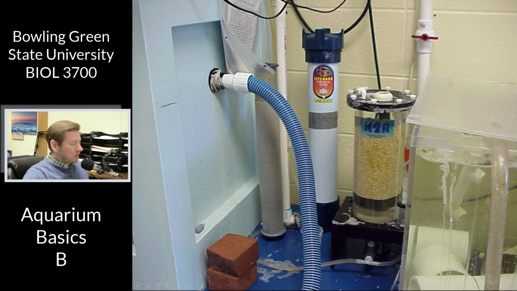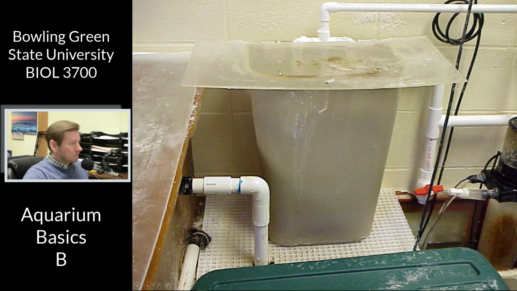But because tanks with corals and certain invertebrates need lots and lots of calcium added. All right, so that's this chemical filter here, and then returns to the tank. Here's another type of simple homemade biotower.